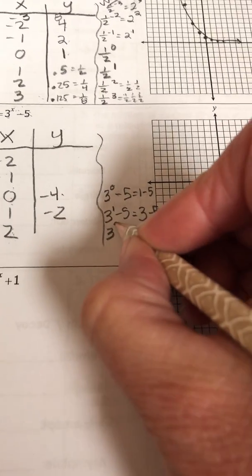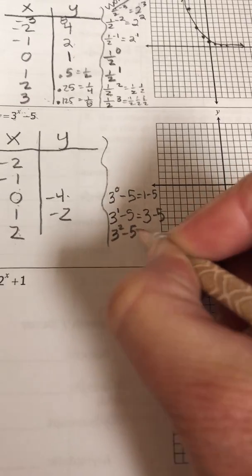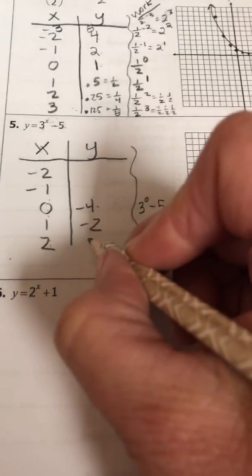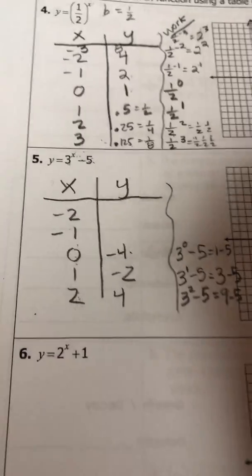Now I have 3 squared minus 5. So again, here's my work. And then that's going to become 9 minus 5. And that, we finally have a positive value over here.